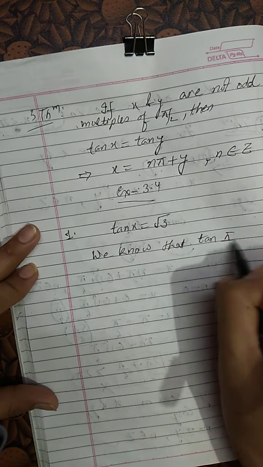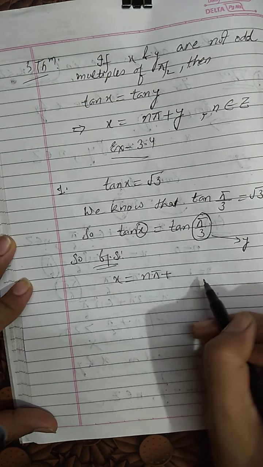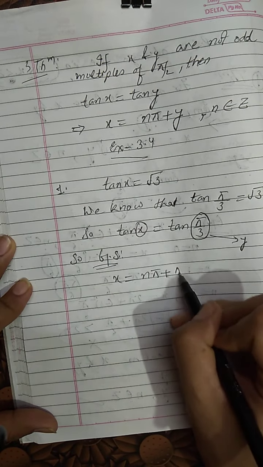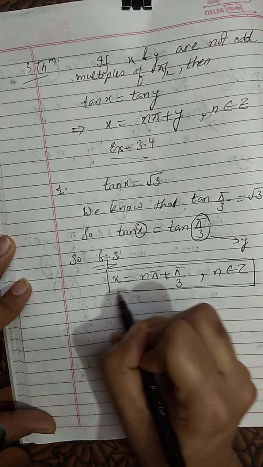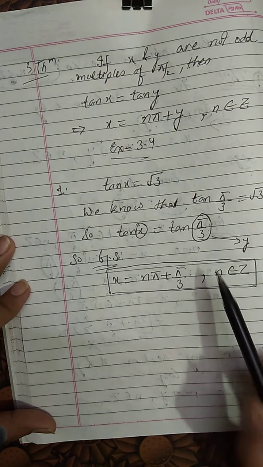If tan x equals tan pi by 3, first of all we will write down the general solution. It will be x equals n pi plus y. What is y here? Pi by 3, where n belongs to the set of integers. So this is our general solution. Now for the principal solution, the first one will be that angle itself, which is pi by 3.